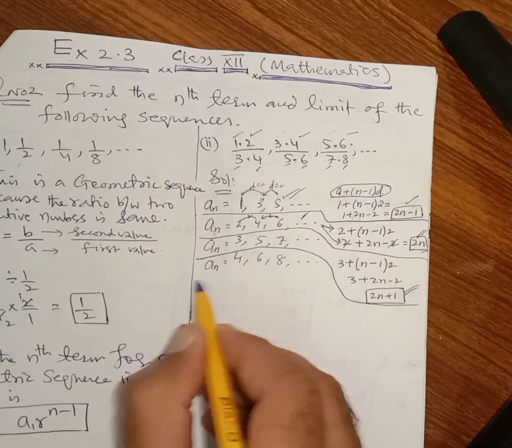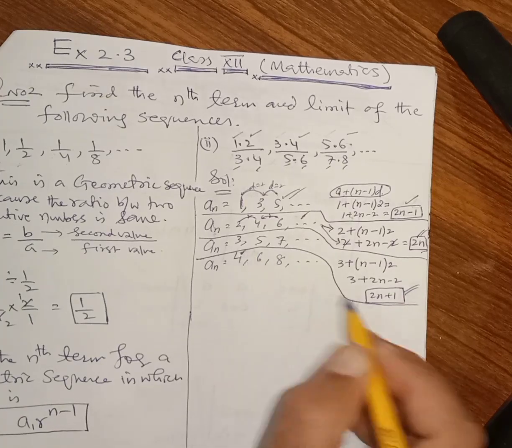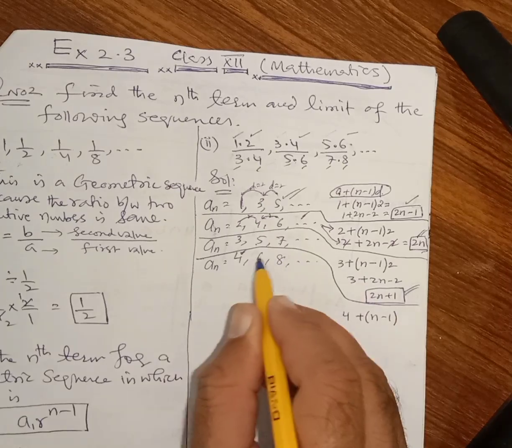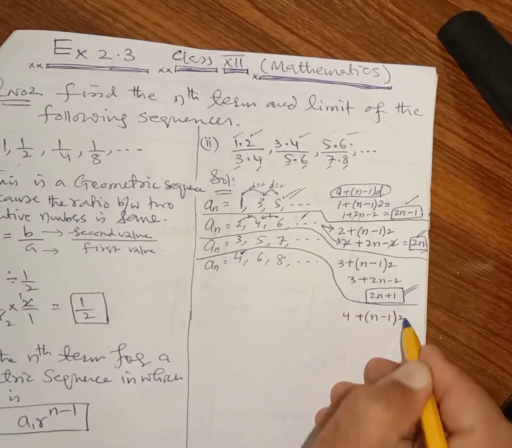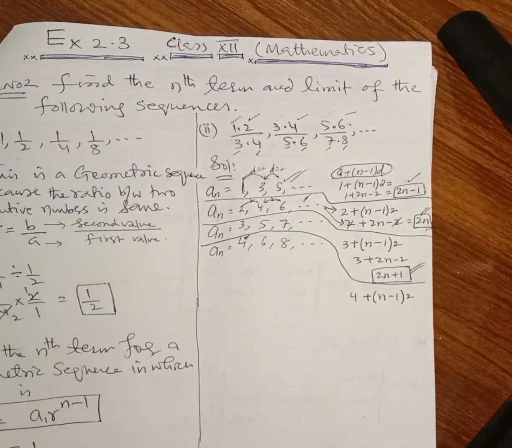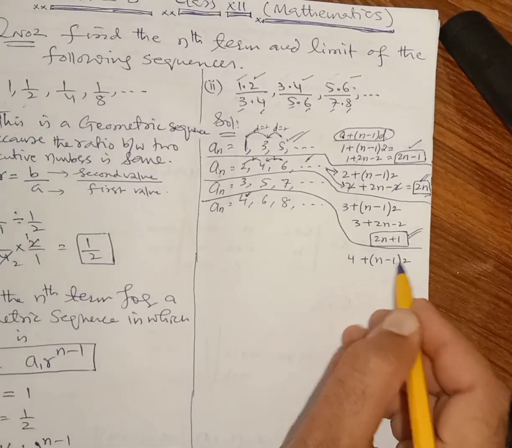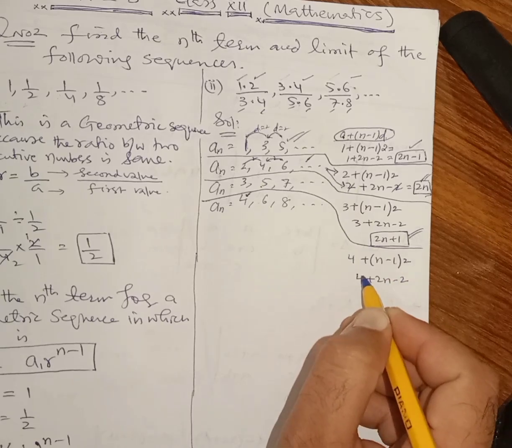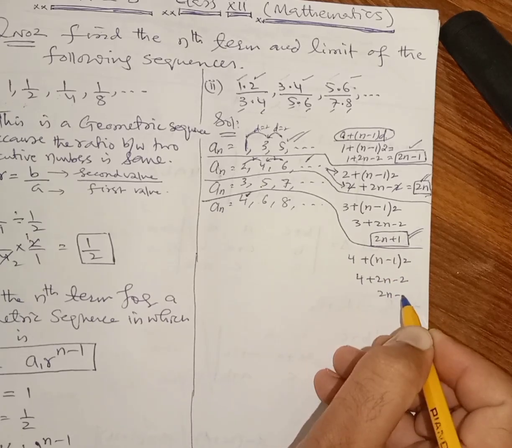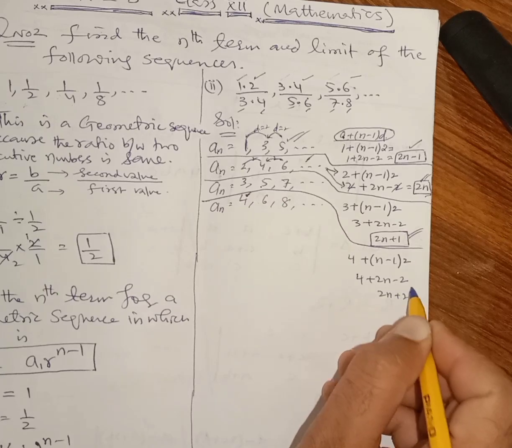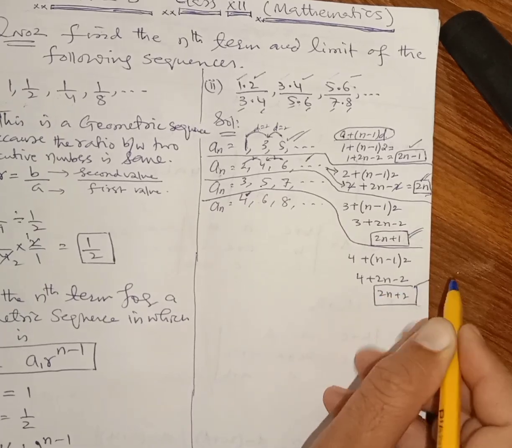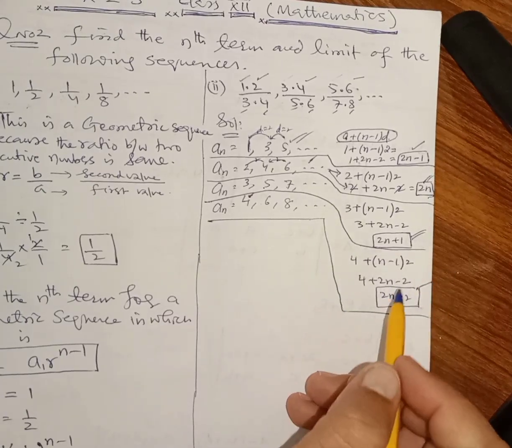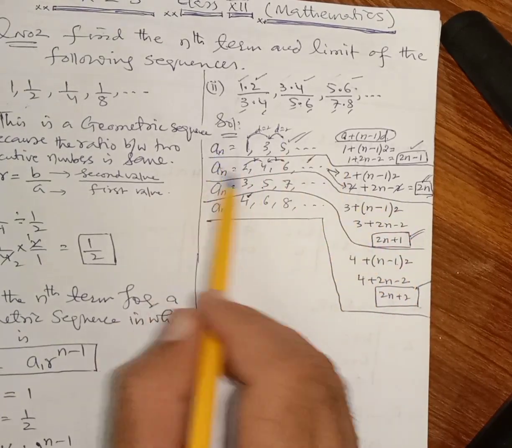And the general term for this sequence is the first value, which is 4, plus n as it is minus 1 d. 8 minus 6 is 2, 6 minus 4 is 2, again 2. So if you multiply this 2 with this number, you will get 4 plus 2n minus 2. Then 4 minus 2 is 2, so it's 2n plus 2. This is the general term for this sequence. Okay, hence we have found the general terms for all these sequences.